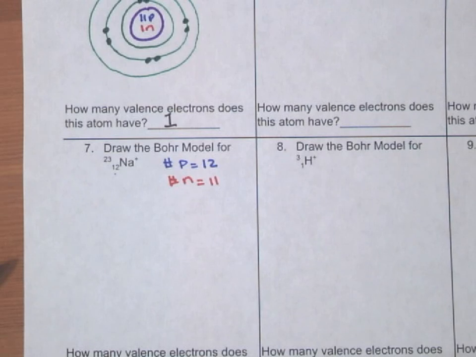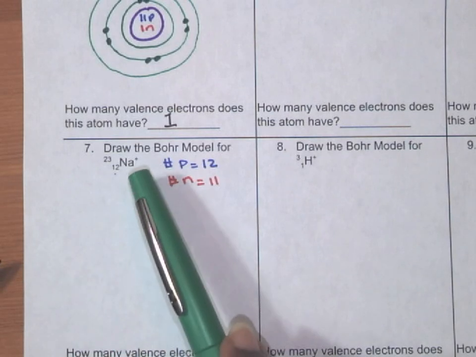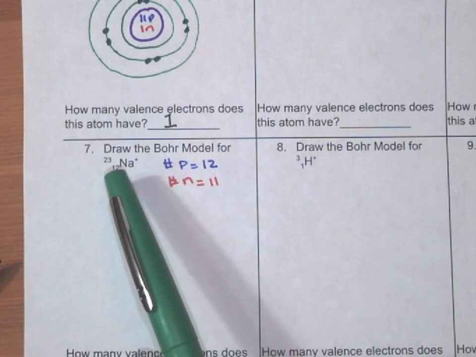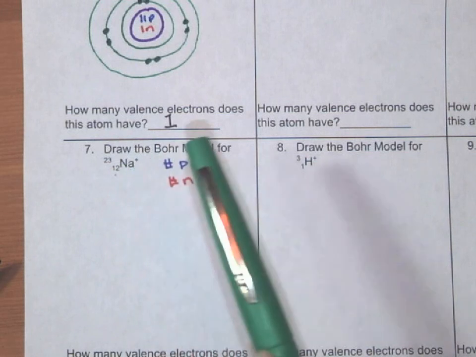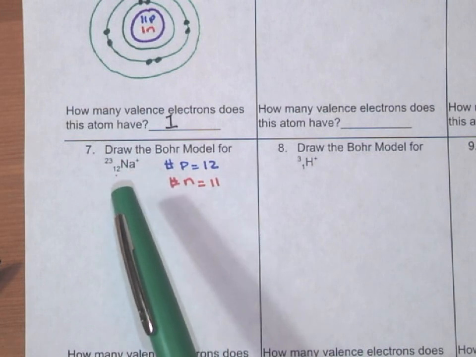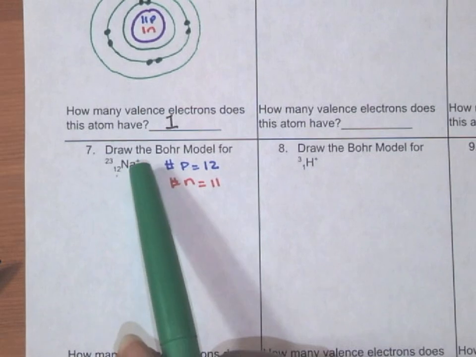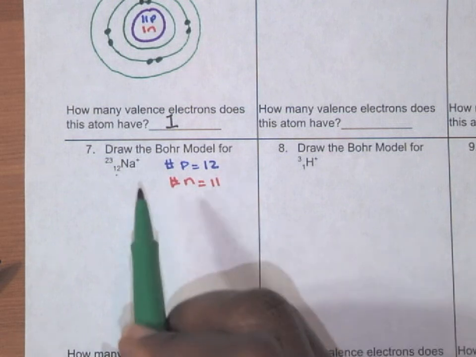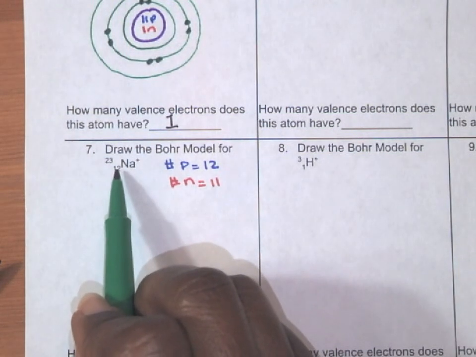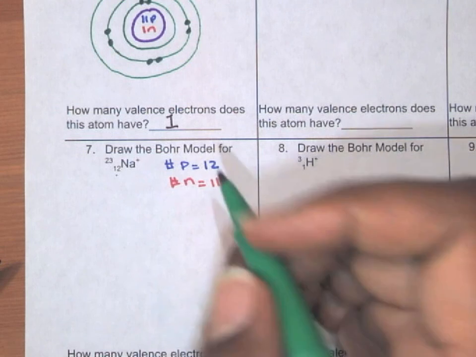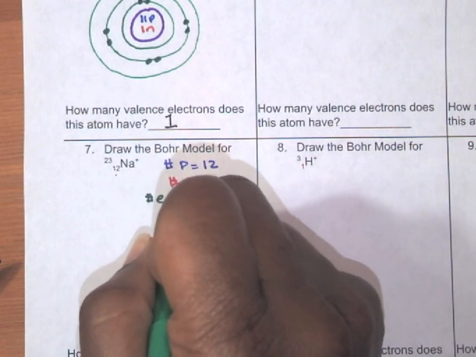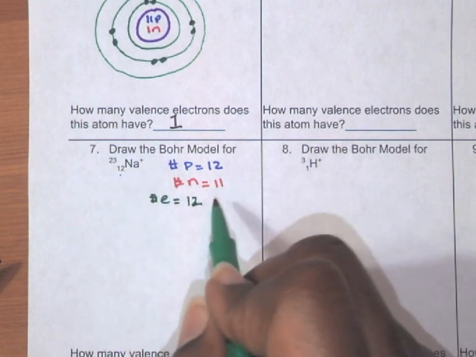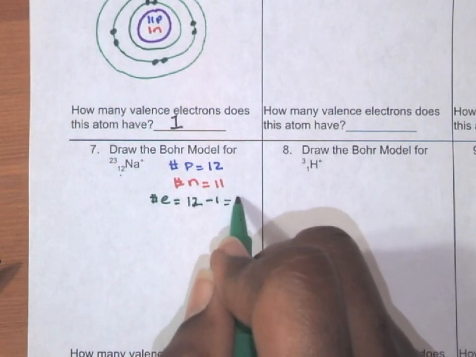Now going on to the trickier part, which is the number of electrons. Remember that you can either do the atomic number minus the charge, which will give you the number of electrons. So 12 minus positive 1. Or you can do it mentally. If you have a +1 charge, that means you have more protons than electrons, and so you would have one less electron. Either way, if you want to do the equation, it will be 12 minus 1, and that means we have 11 electrons.